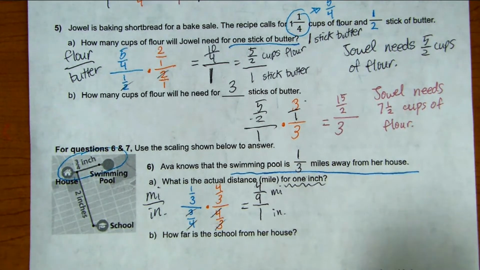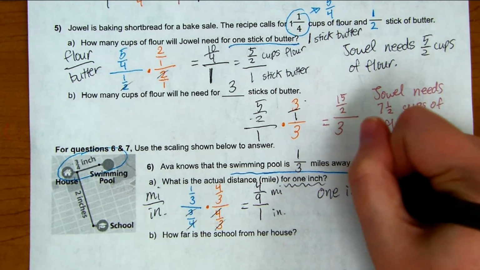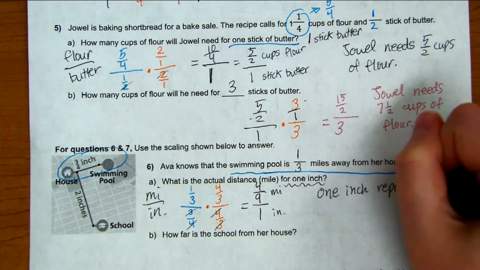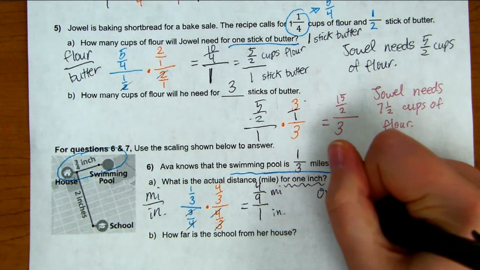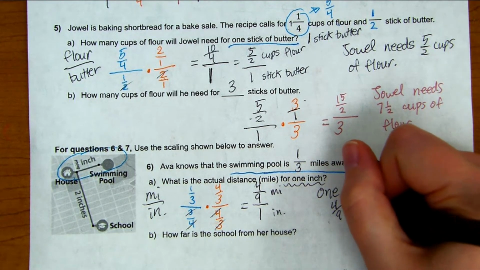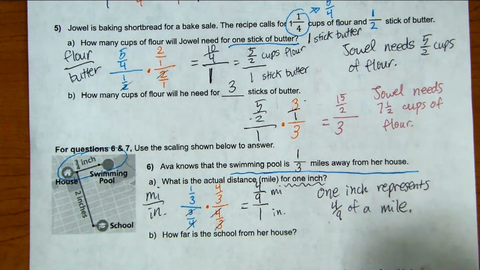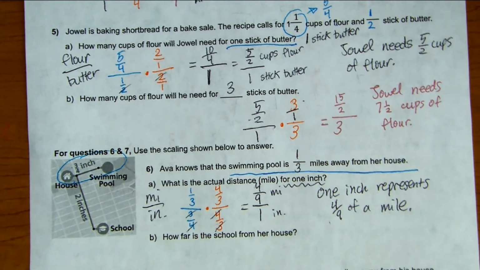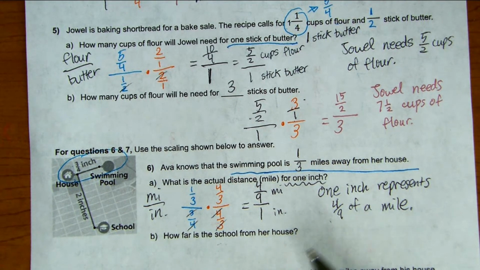So we can say 1 inch represents 4/9 of a mile. So based on this information, we can now figure out how far the school is from her house in the real world.